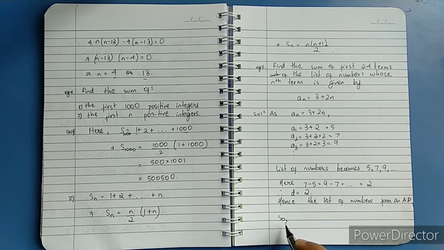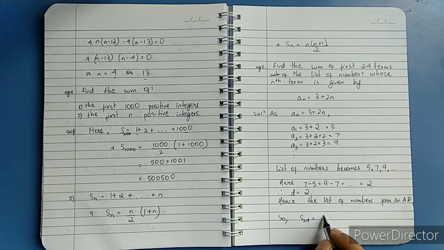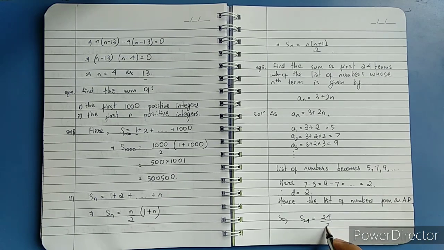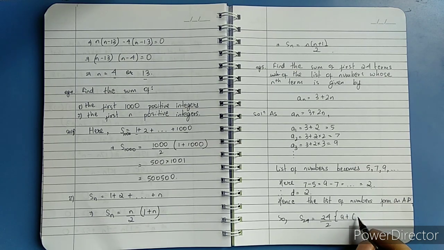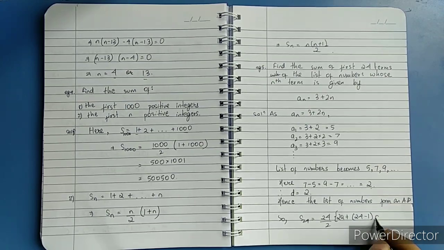So now what we need to do is find the sum till 24 terms. S24 equals n by 2, that is 24 by 2, times 2a plus (n minus 1) into d.